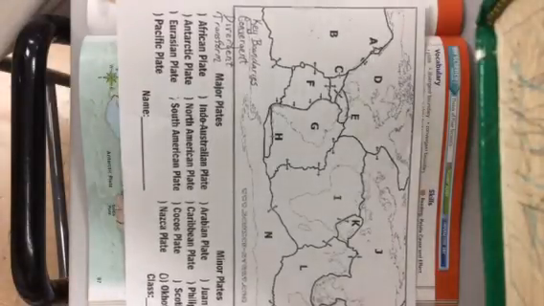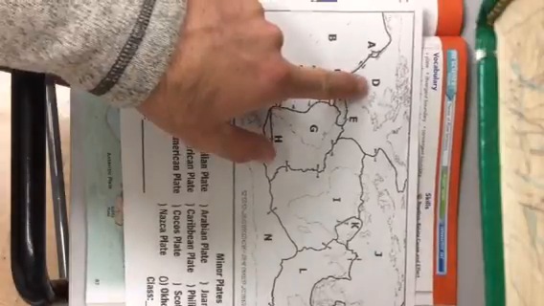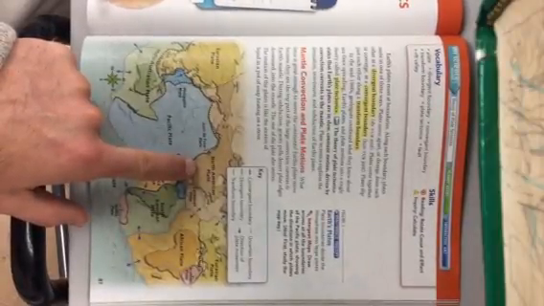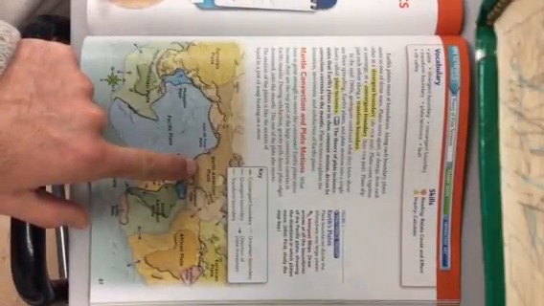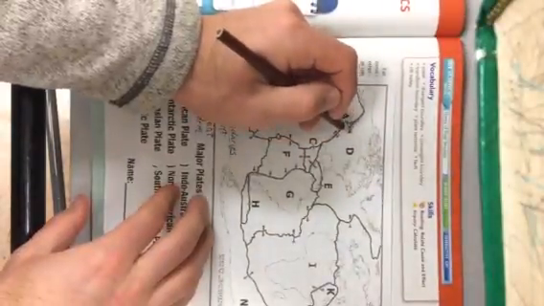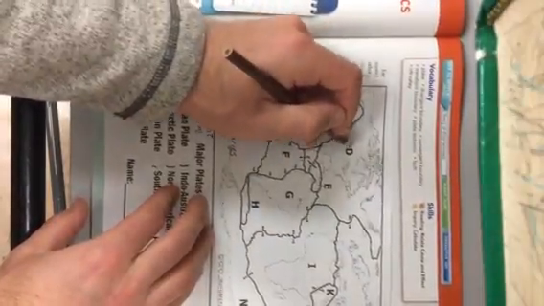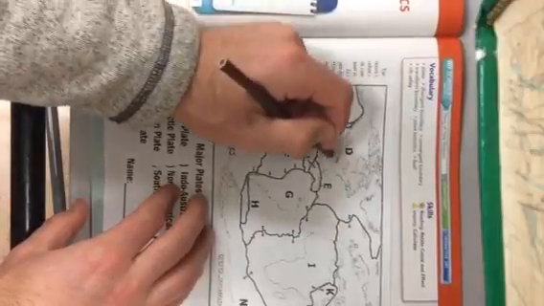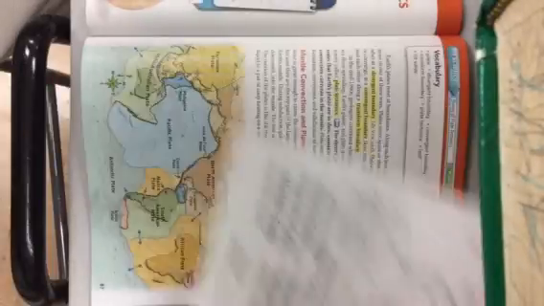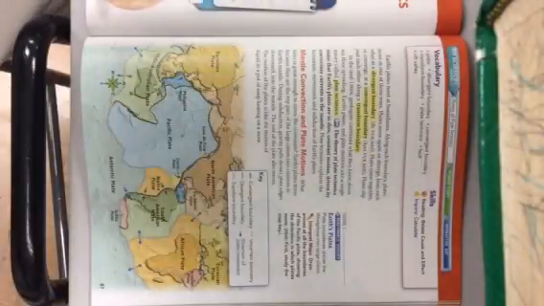So you'll notice letter D, which is right here, which is exactly the same as the North American plate. The North American plate is brown or tannish, so you will be coloring it tannish as well. So you'll take your colored pencil and shade that whole plate inside the lines. When you're done shading that one, you'll continue on just like the rest of them.